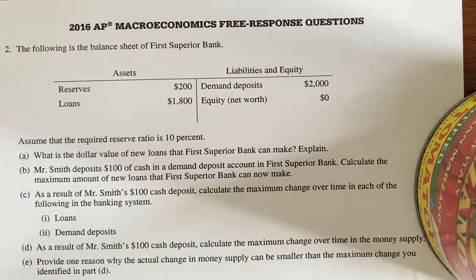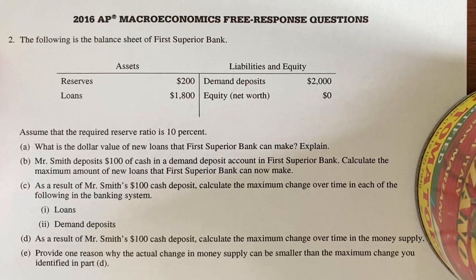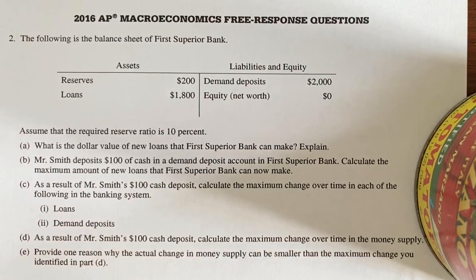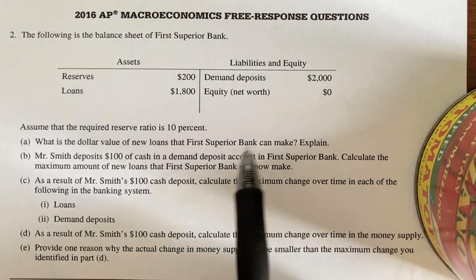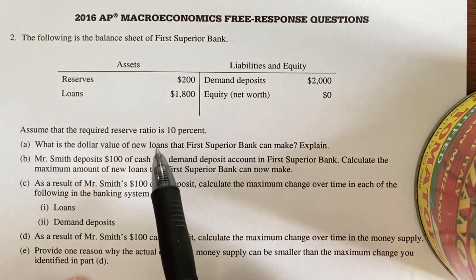So one way to do that is with this. This is a really good one. It's hard. My students had a very difficult time with this, and I'll talk about why that is. But hopefully y'all watch this video a couple times to really understand it and send me questions if you have any. All right, so we have our balance sheet from First Superior Bank.